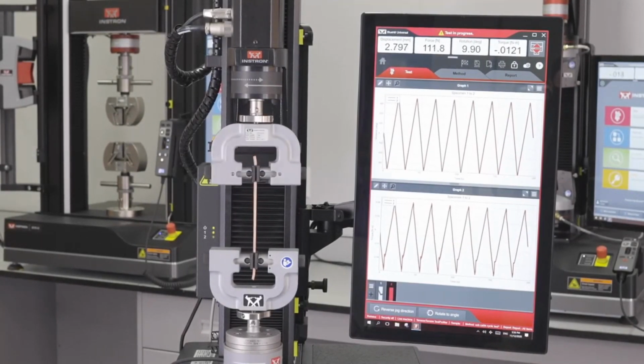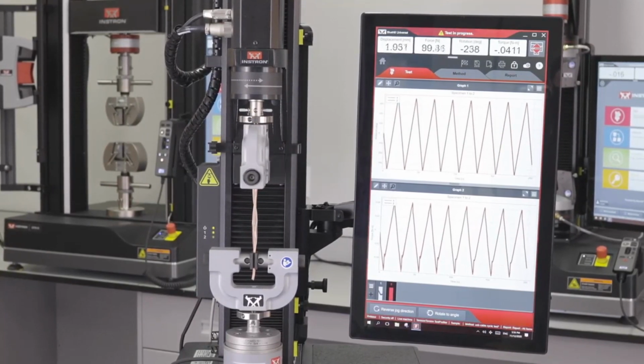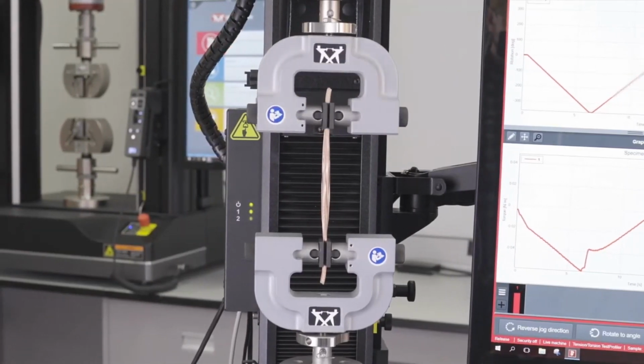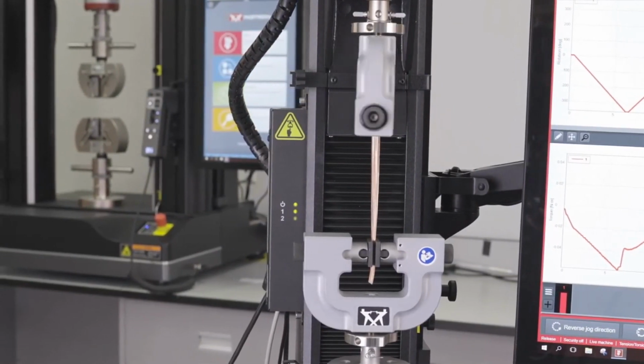Torsion is also common on any type of cable or wire that might be twisted during use. This is a multi-rotation test. Again, it's a durability test to quantify how many times that cable can be twisted before failure occurs.